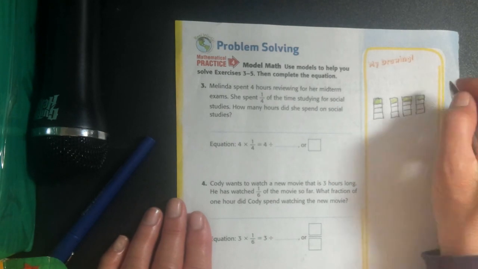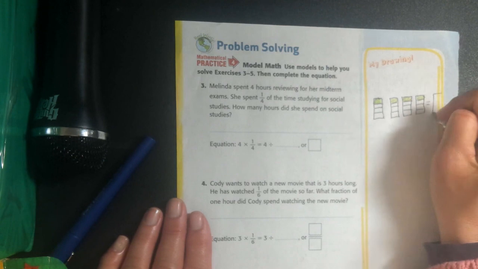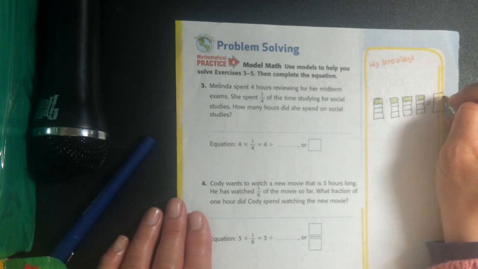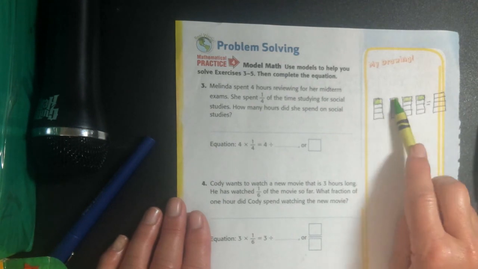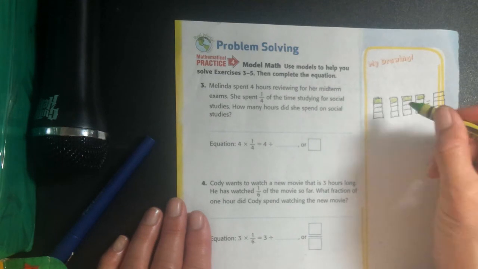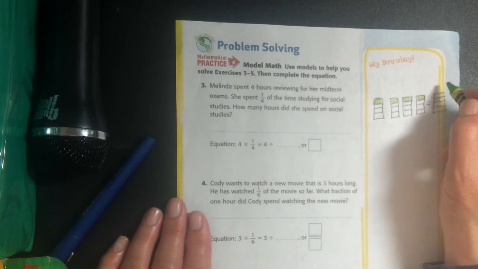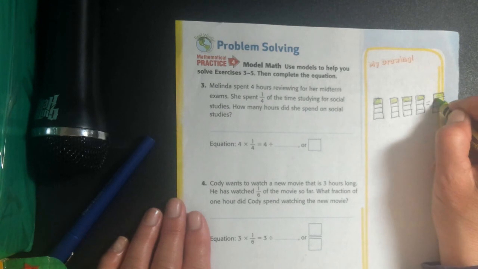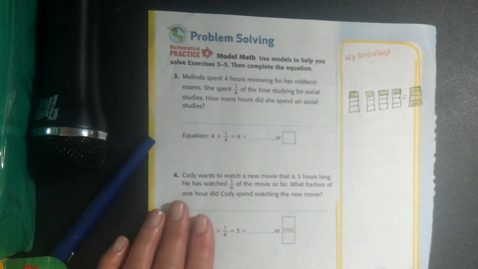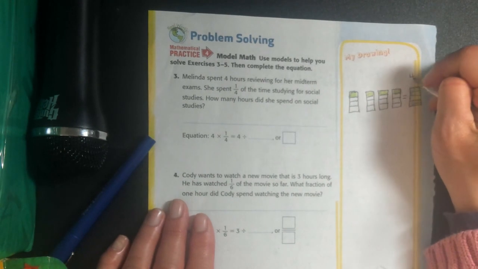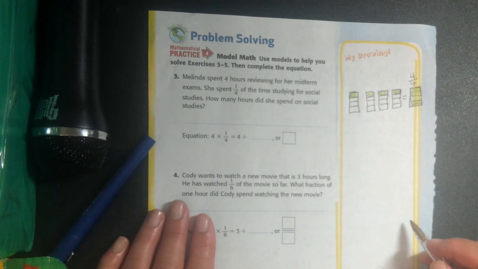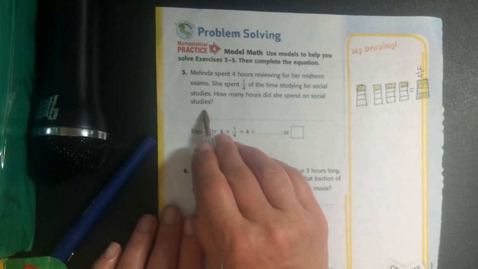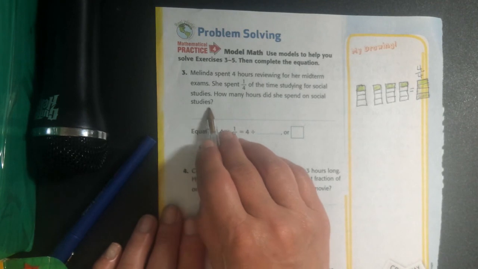So now, when I drew my models, I want to go here. I'm going to make one more model with fourths: 1, 2, 3. And I'm going to put all of my time studying social studies onto one model. So she did 1, 2, 3, 4. So I'm going to do 1, 2, 3, 4. And hopefully now you can see she has 4 out of 4, she's going to have spent 1 hour studying social studies.